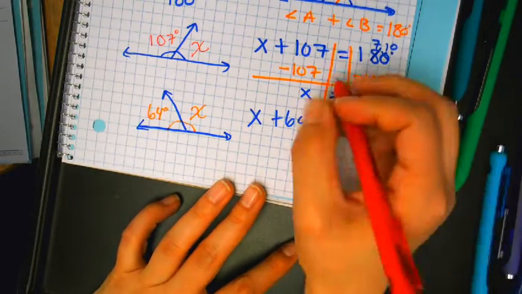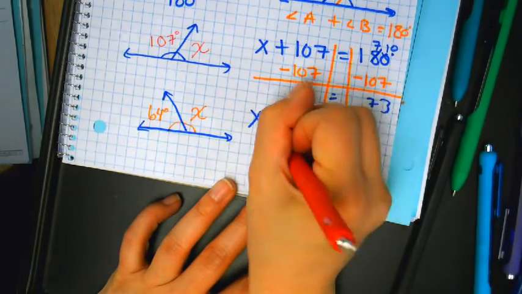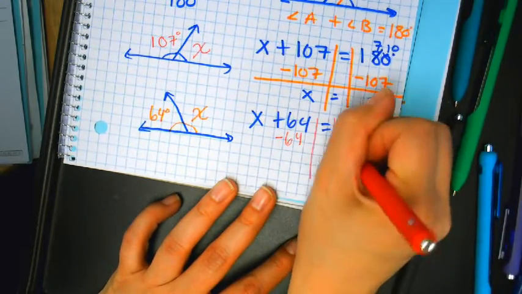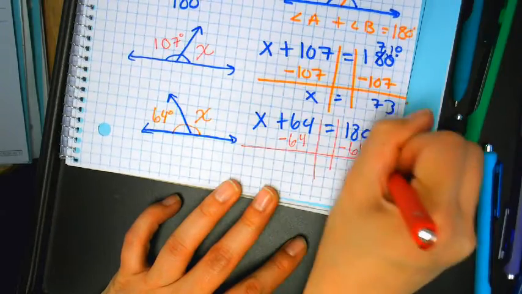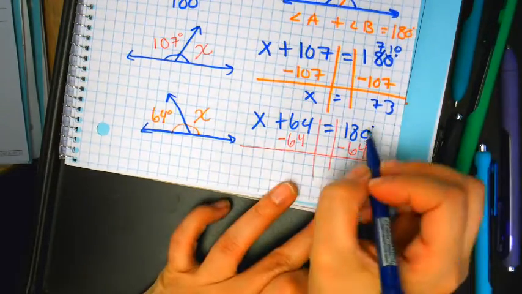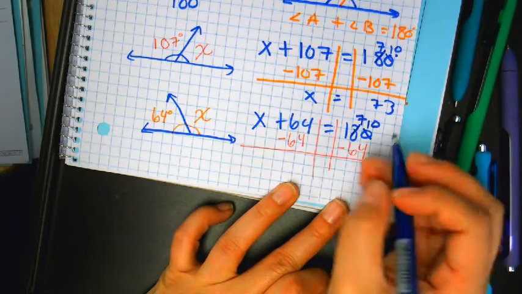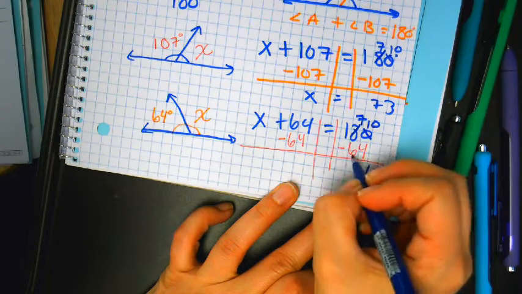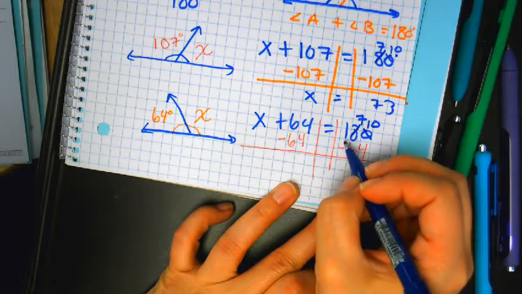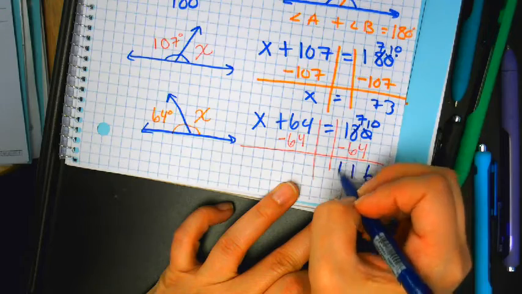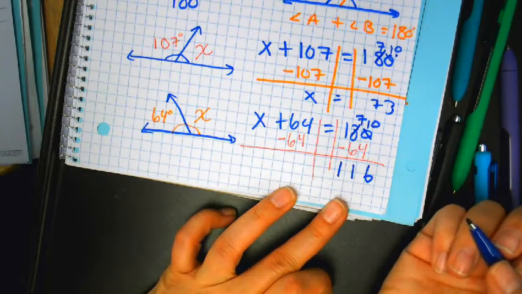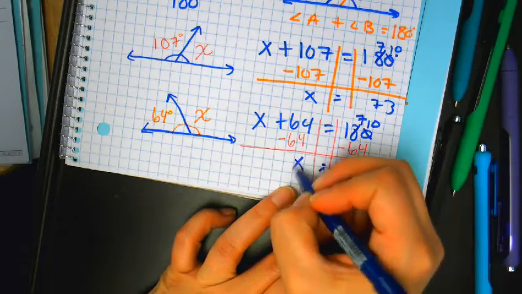So we're going to draw our bars, and we're going to minus 64 minus 64. So 10 minus 4 is 6, 7 minus 6 is 1. There's no 1 right there, so we just bring it down. 116. So, careful.